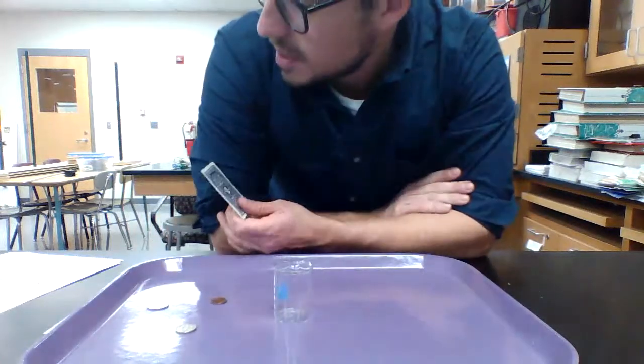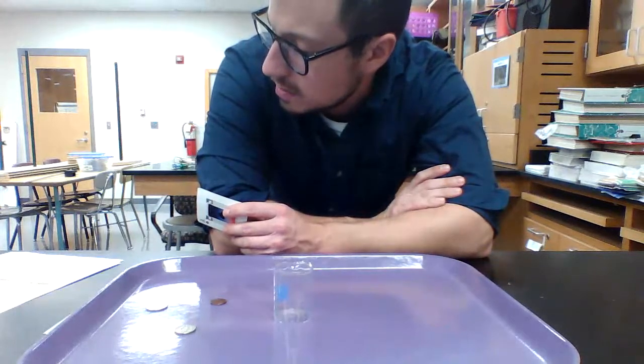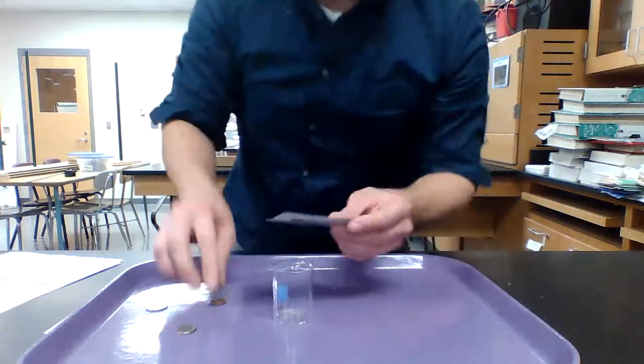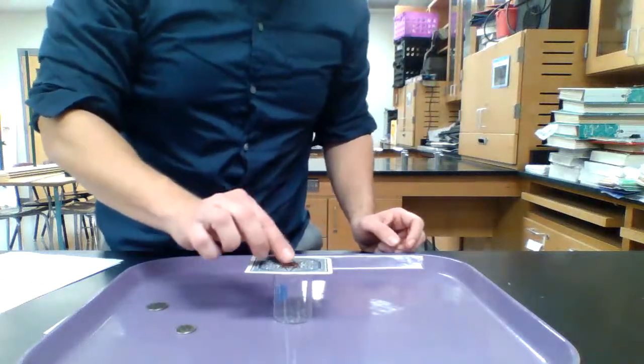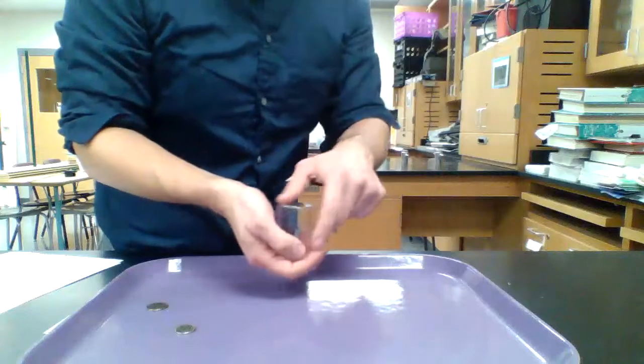Now, the conclusion here says repeat the experiment with the penny, then the quarter. Which, if any, was easier than the nickel to get in the cup? Which, if any, was harder than the nickel to get into the cup? Explain your answers. Use the word inertia. And so I'm going to try it with the penny. Put the penny on top. I'm going to flick the card. Oh, it went into the cup.